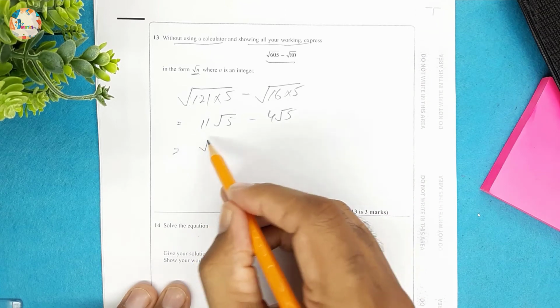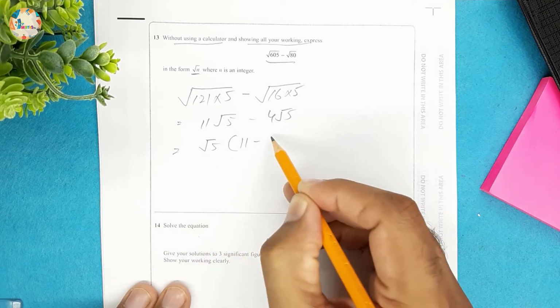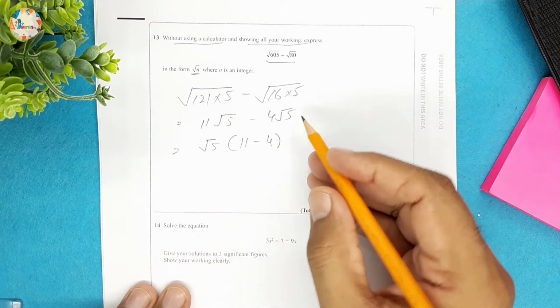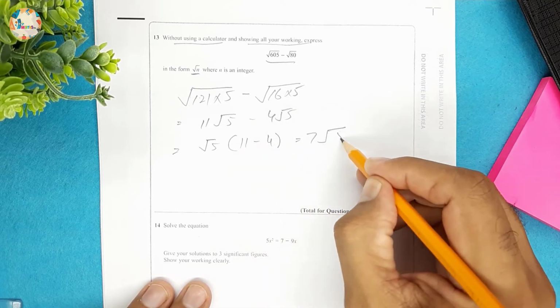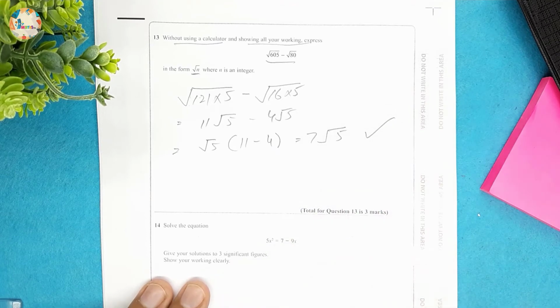Now we can take under root 5 common, and inside will be 11 minus 4. So 11 minus 4 means 7. So 7 under root 5, this will be our final answer.